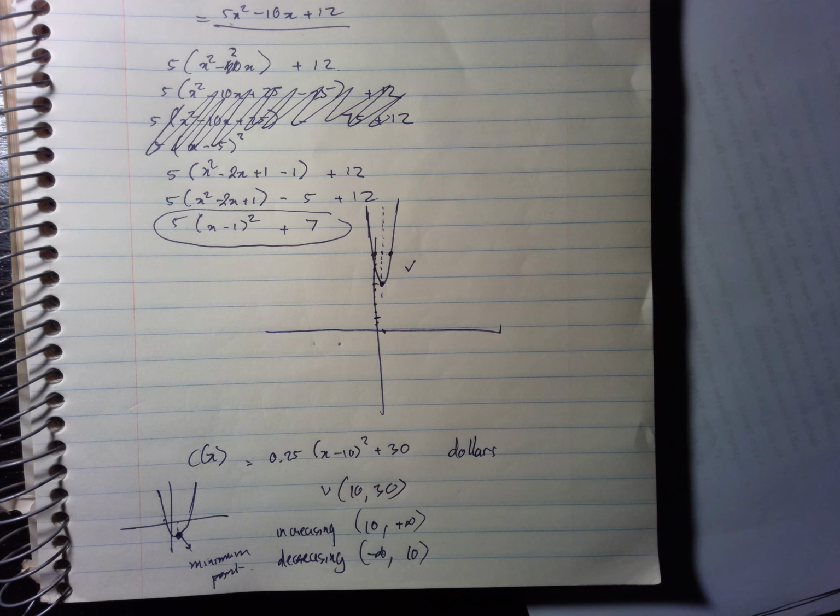So that's why the cost is increasing. If he draws more than 10, then the cost will be decreasing because it will be the minimum one. So it means he has enough money to pay for the park.